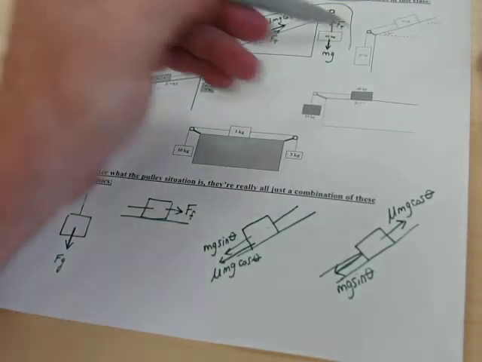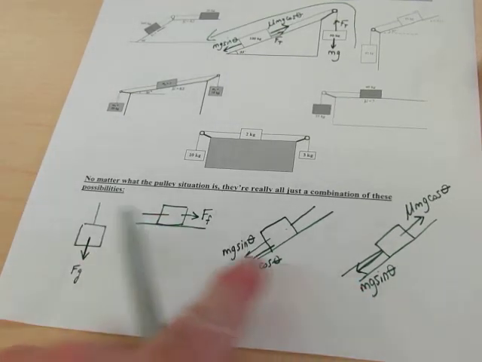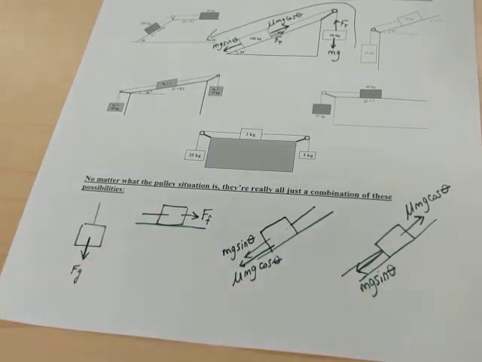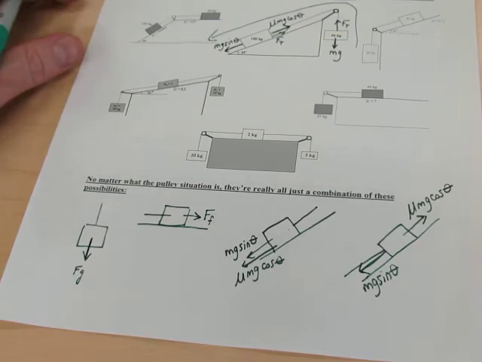What I mean is, no matter how complicated a diagram looks for a pulley, you actually only have 4 possibilities for putting forces on them. And if you understand each of these 4, that's pretty much it.